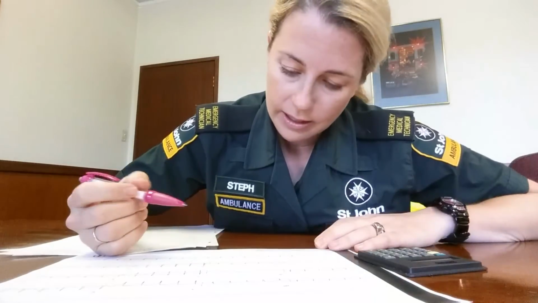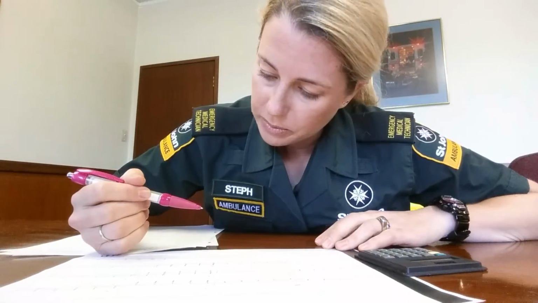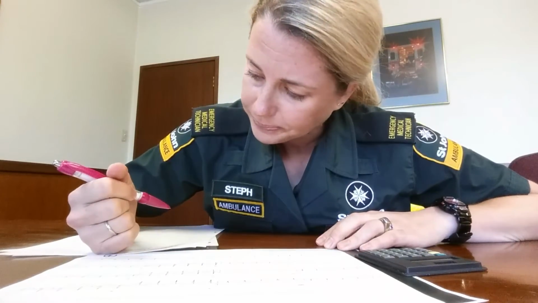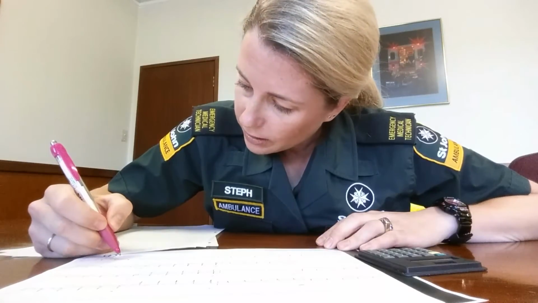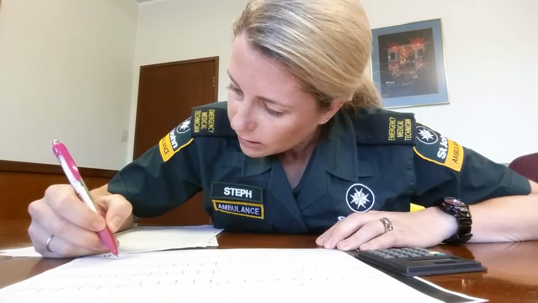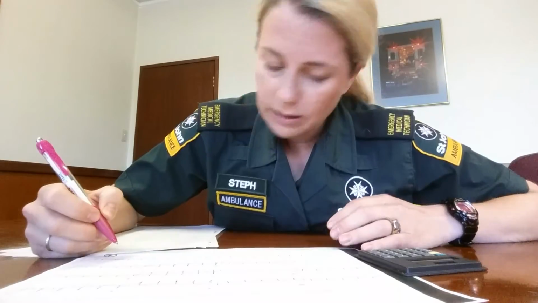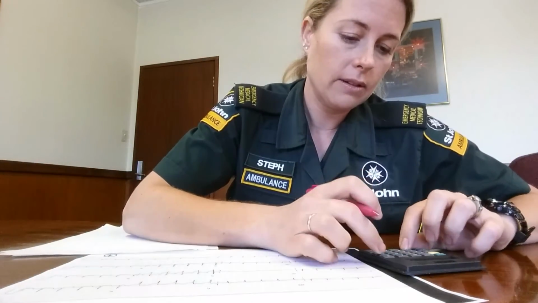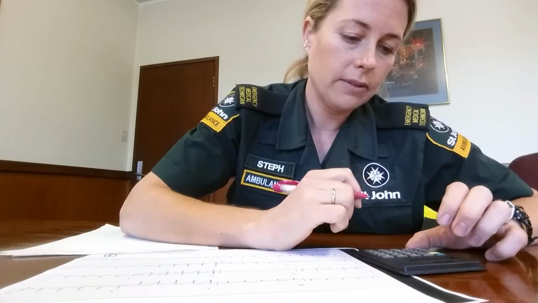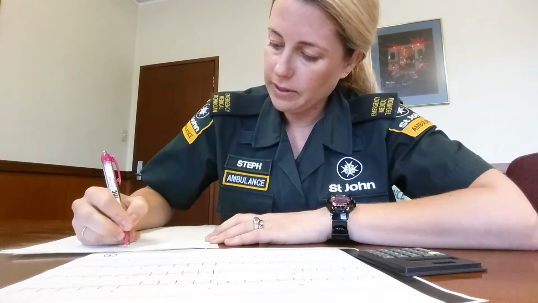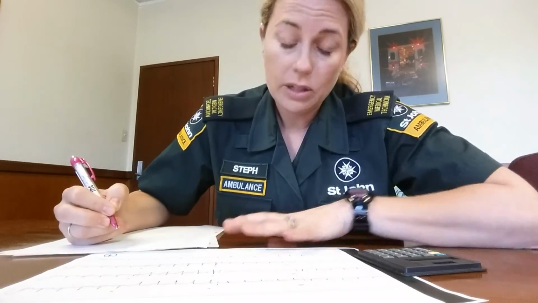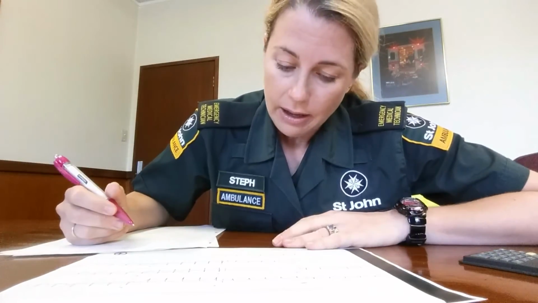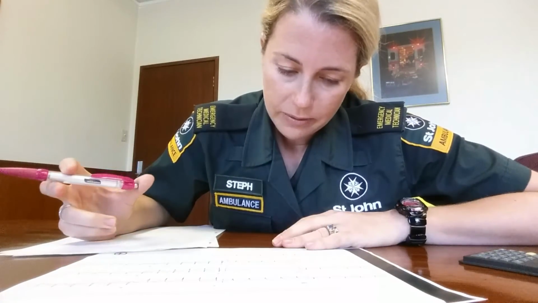Okay, my rate is normal, so I can use the 1500 method. I count the number of small squares between two R waves. So 12. So the 1500 divided by 12 is 125 is my rate. So it's a bit fast, over 100. So then I'm looking for P waves.